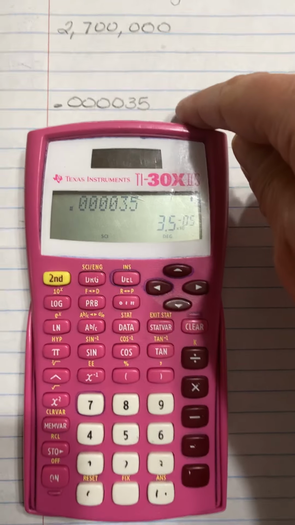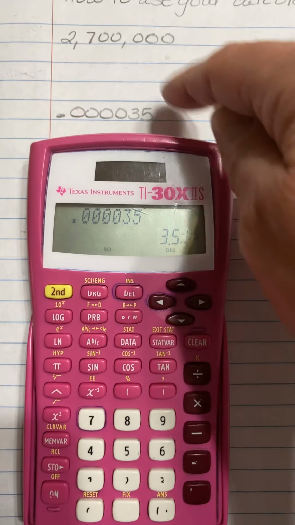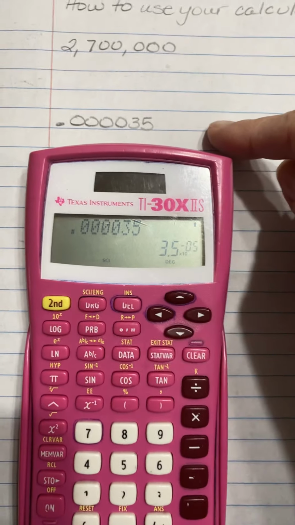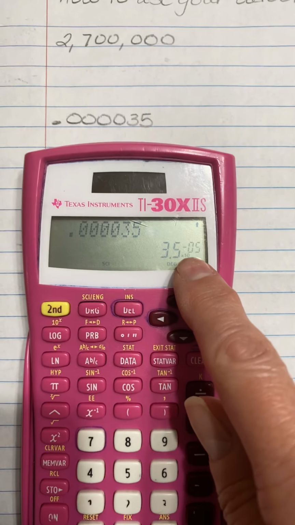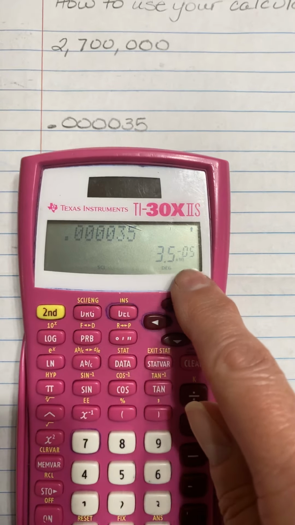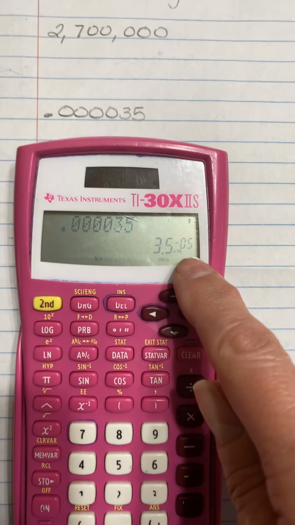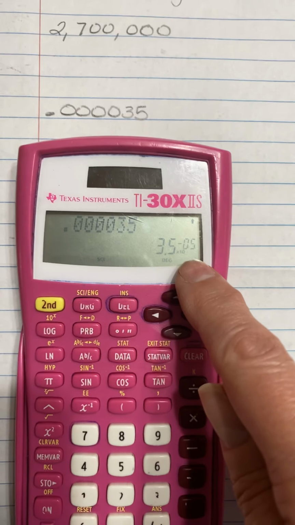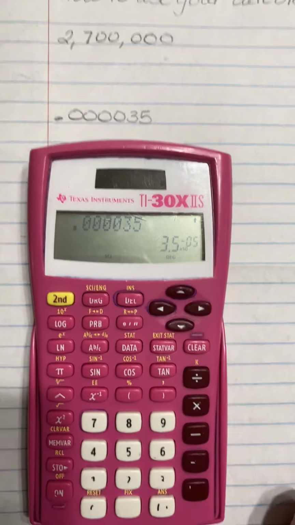Because this is a very small value number, 0.000, way less than 1, we're going to have this negative exponent, just like when Mrs. Rayfield did the lesson on converting the very small standard form numbers to scientific notation.